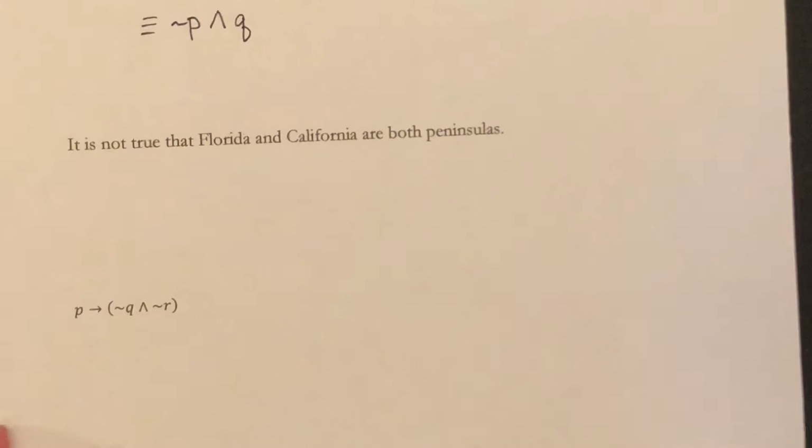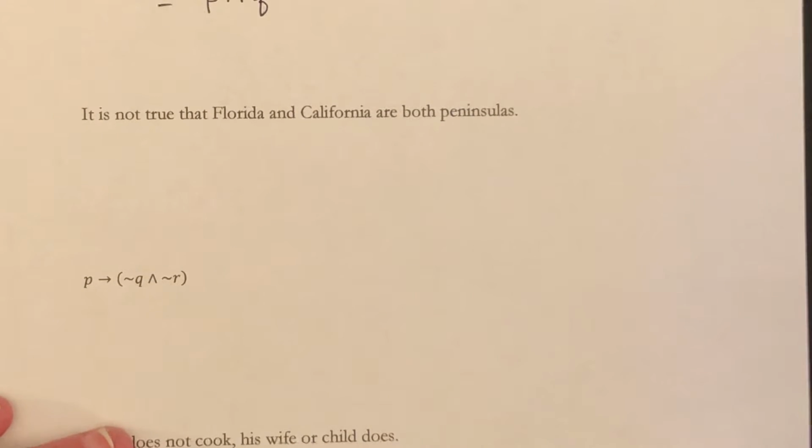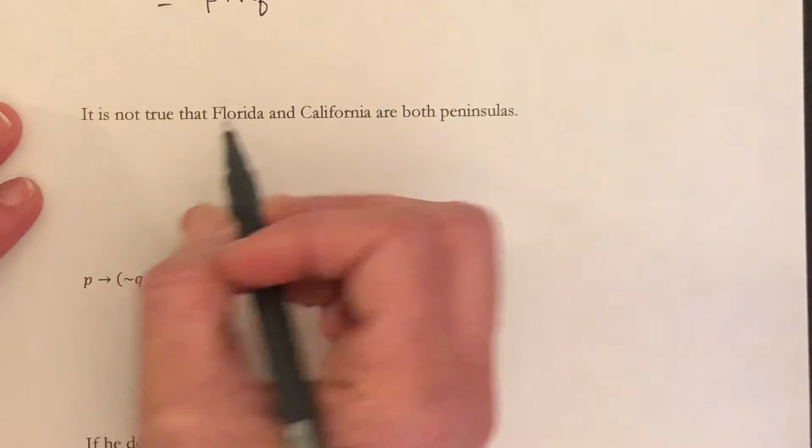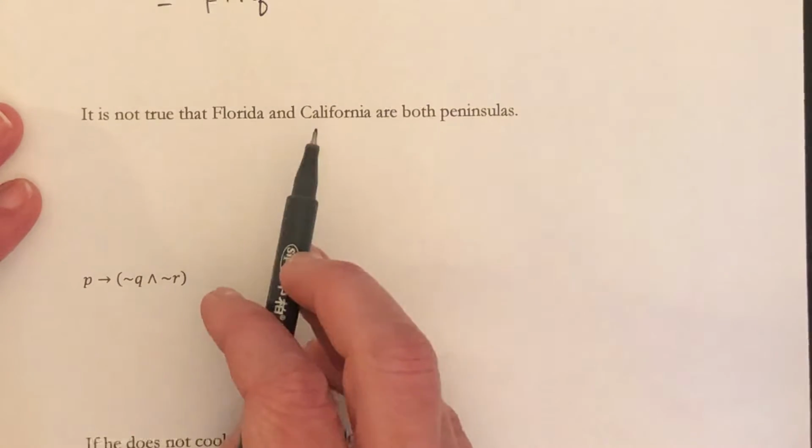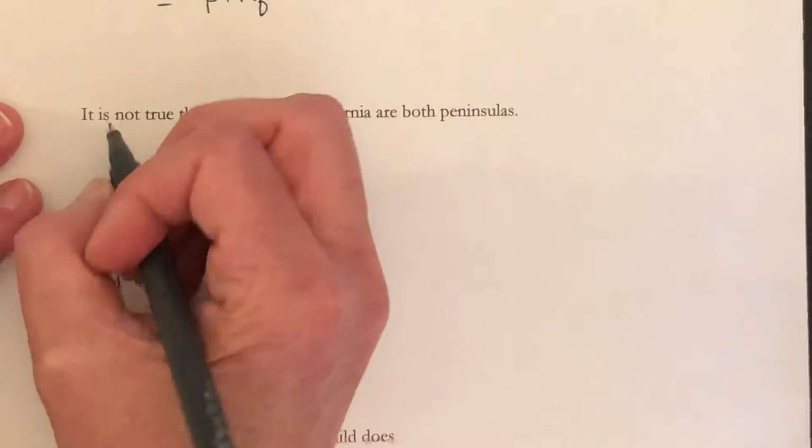All right. It is not true that Florida and California are both peninsulas. We have two statements: Florida is a peninsula and California is one as well.